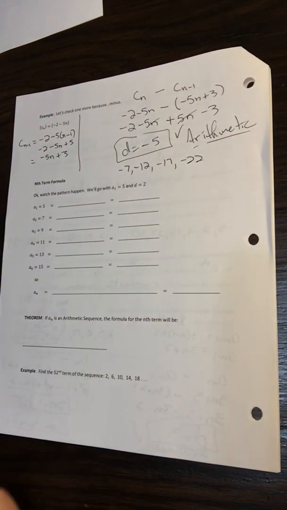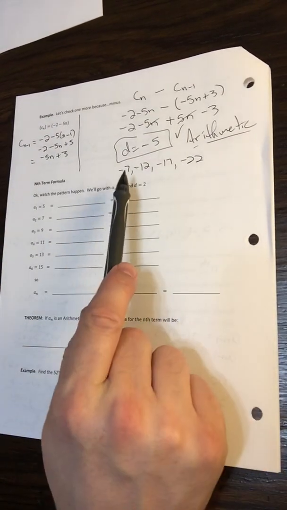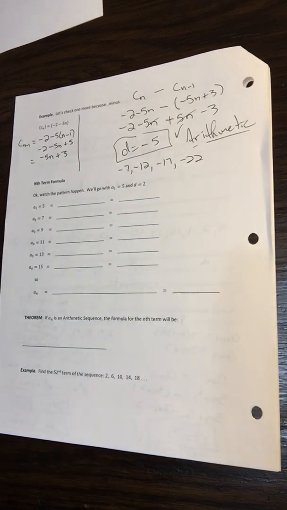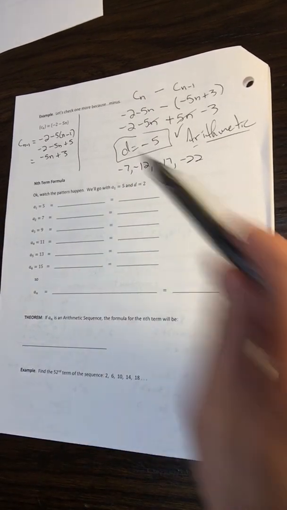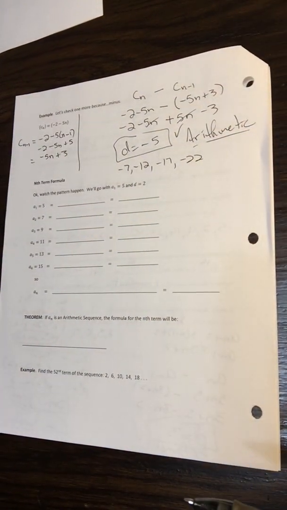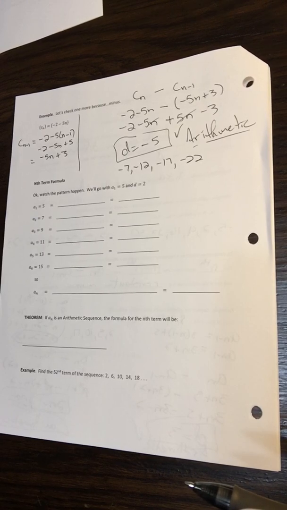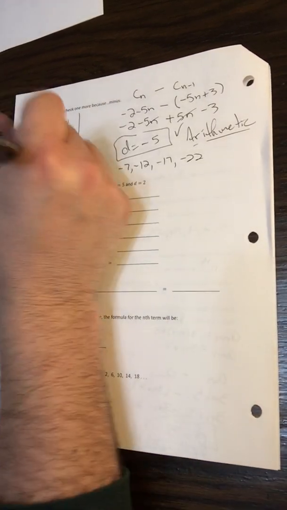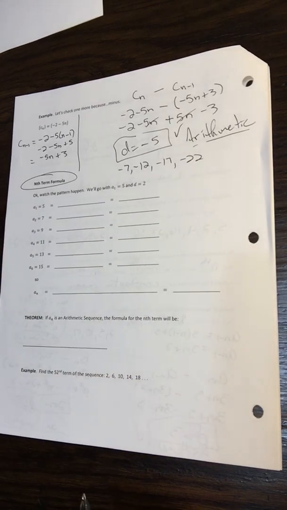If you want to check to see if something's arithmetic, you could just generate terms and see if there's a constant difference. I mean, I think that's easier. But if you want to use the formulas, we could use the formulas. Okay, watch the pattern happen because we're going to come up with this nth term formula. That is not recursive. We're going to come up with an nth term formula.